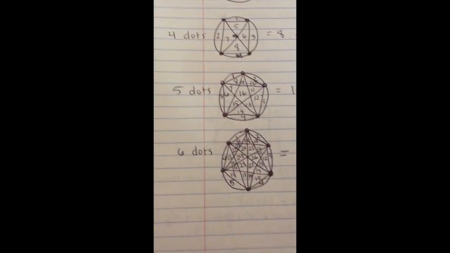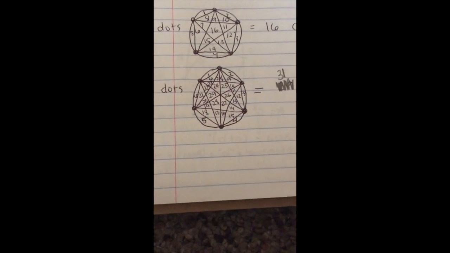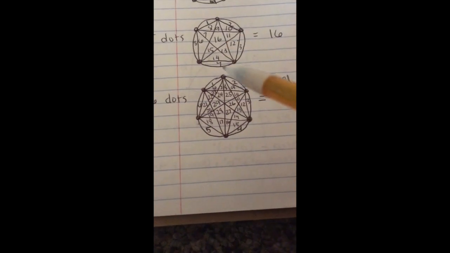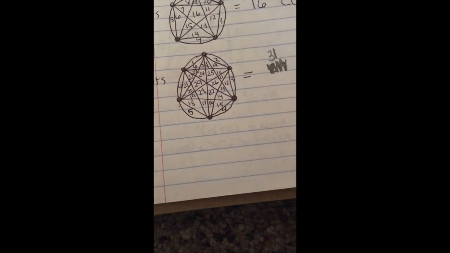So now we get to number 6. And what can our guess be? Our guess would be that after connecting all of these dots, we would have 32 different sections, so she would need 32 colors. But we realized that she only needs 31 colors.